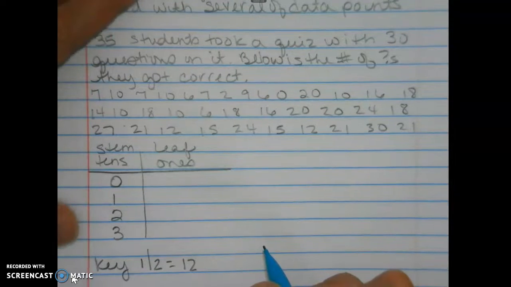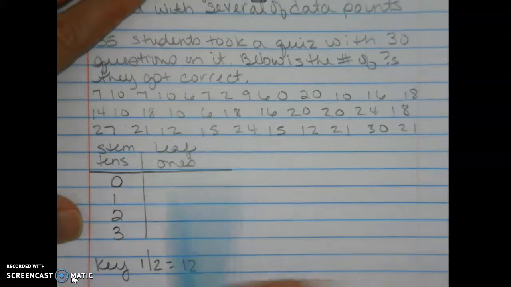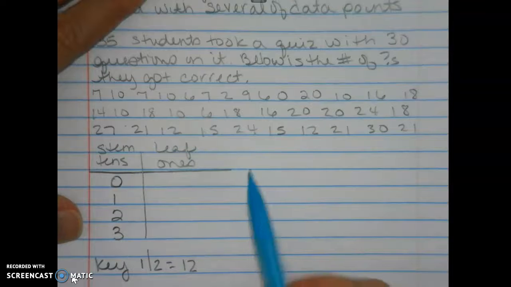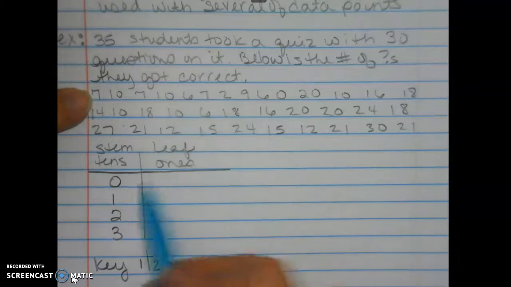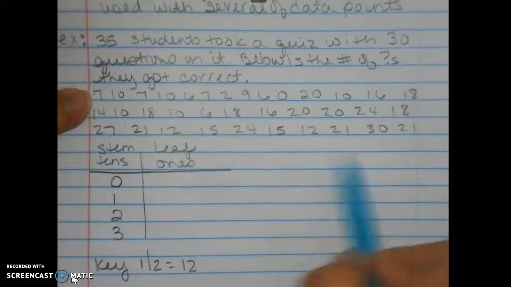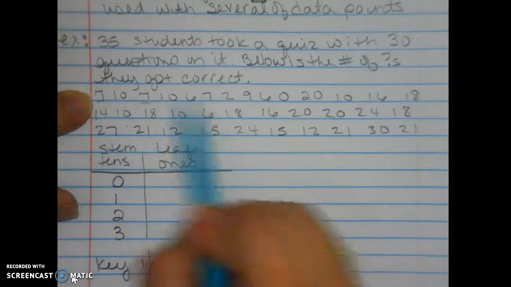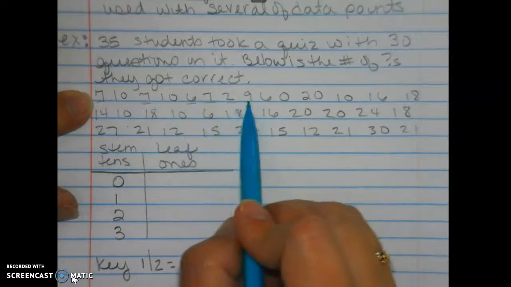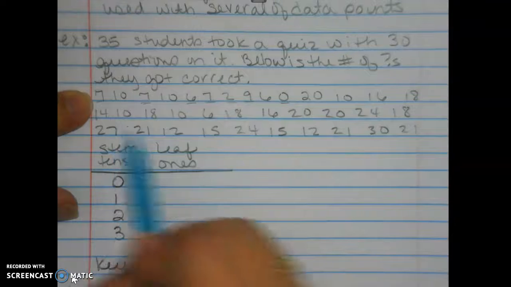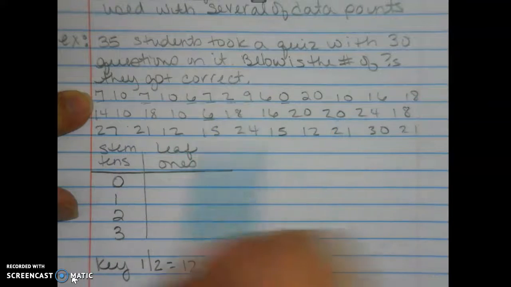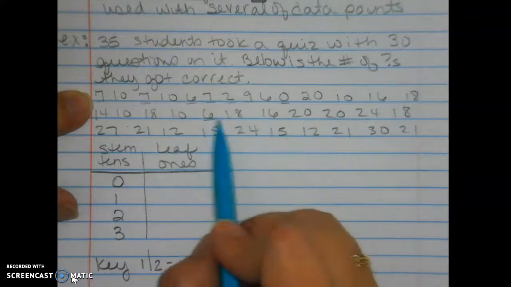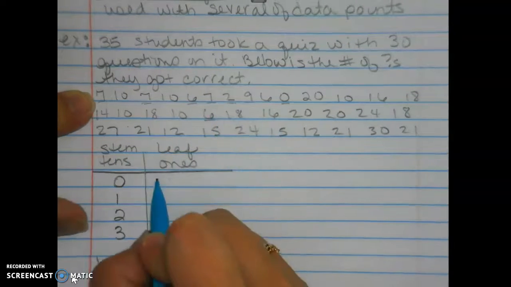Now, you do need to put them in order here very carefully. So I'm going to look at my ones, and I can say I have 7, 7, 7, 6, 2, 9, 0. I'm just going to underline them. There's a 6 here. The rest of those are double digits. So out of my underlined ones, I have a 0.